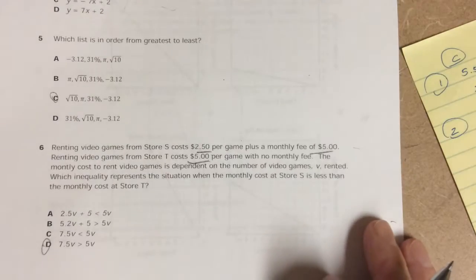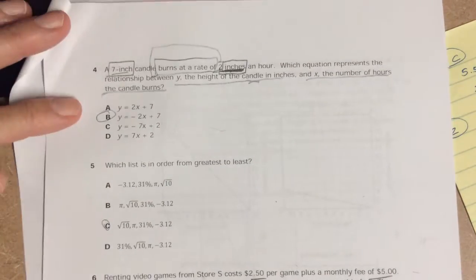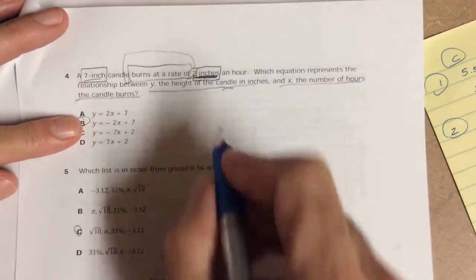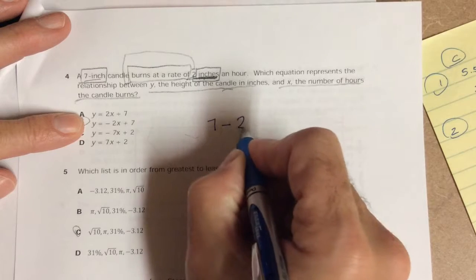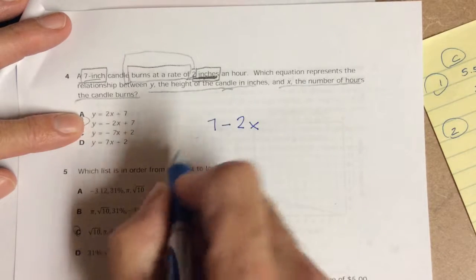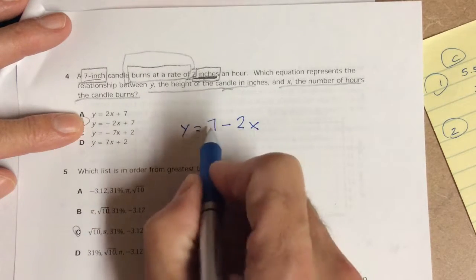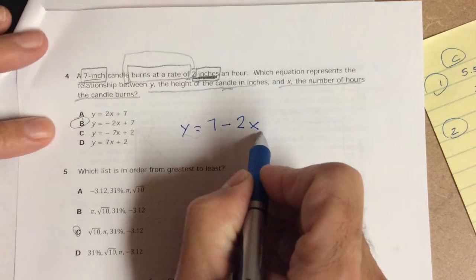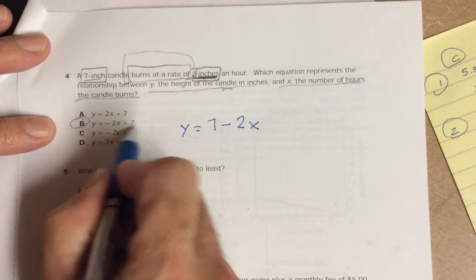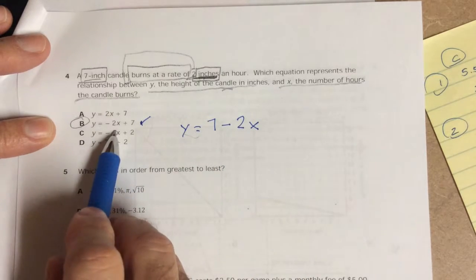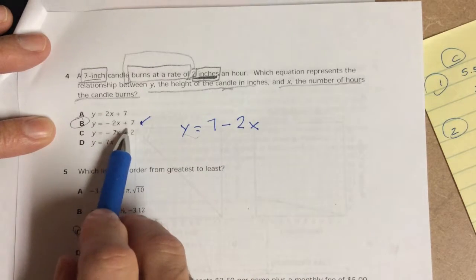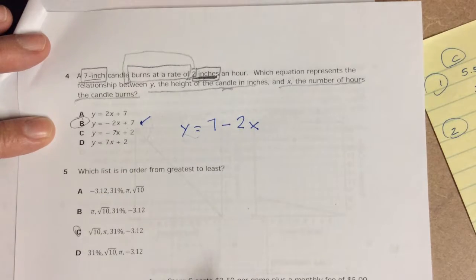Question 4. You're starting with a 7-inch candle and it's burning 2 inches an hour. So that would be the equation, starting at 7 and burning 2 an hour. And the correct answer is B. It went down 2 inches an hour and it started at 7.